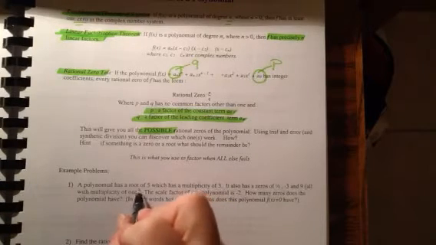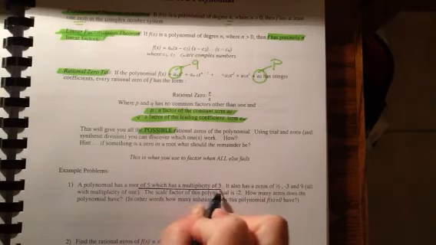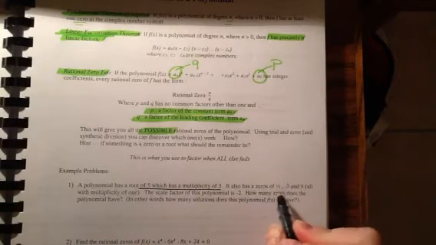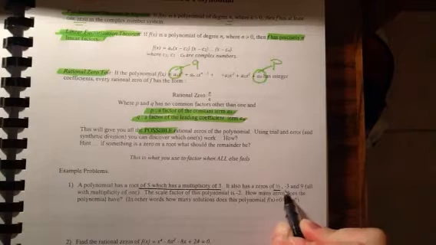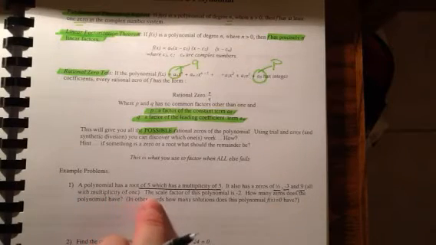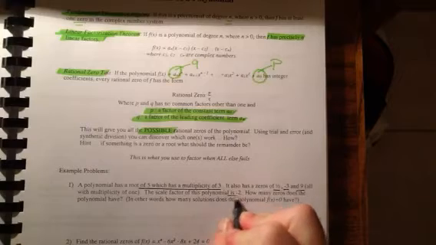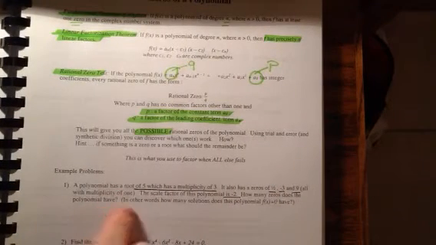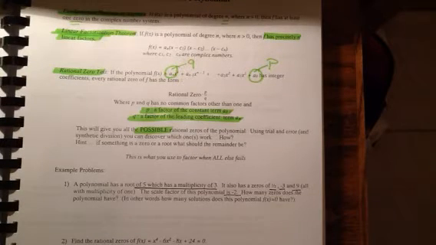So the first problem says a polynomial has a root of 5 with a multiplicity of 3. It also has zeros of 1/2, -3, and 9, all of which have a multiplicity of 1. The scale factor is -2. How many zeros does the polynomial have? In other words, we're asking what the degree is.